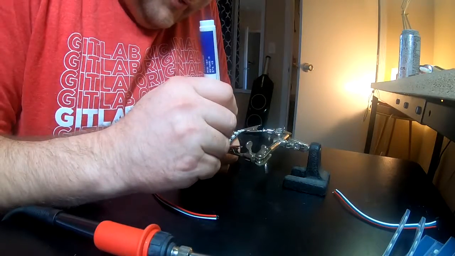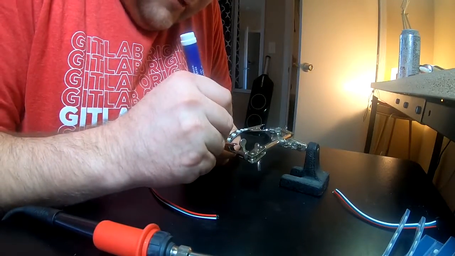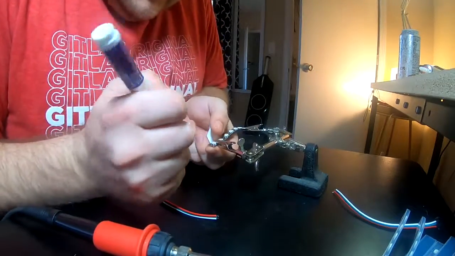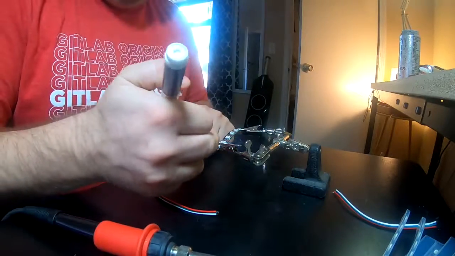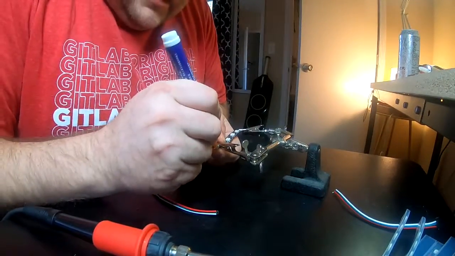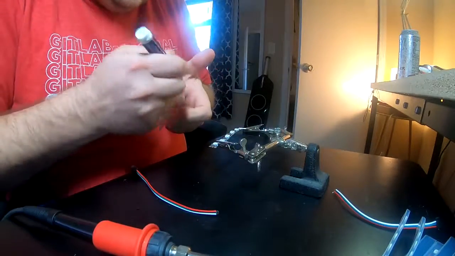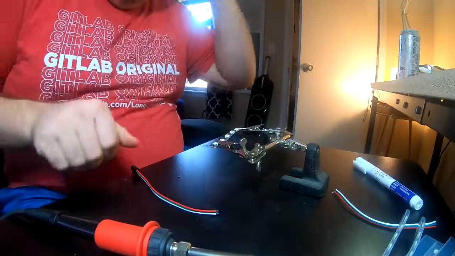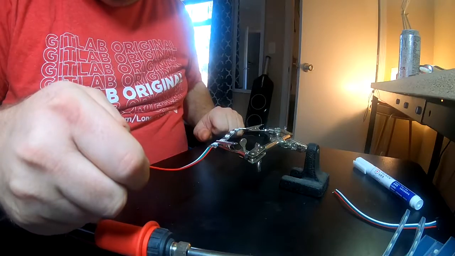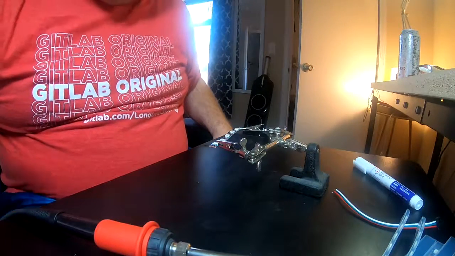I think I might grab a flux pen here. So this is a flux pen. I'm just putting some liquid flux down. I think what I'm going to try to do is reflow. So I'm going to put flux down on each of these pins first, or solder down on each of these pins first, and then reflow the solder onto the wires to complete the connection.